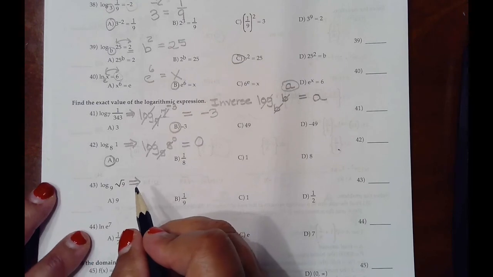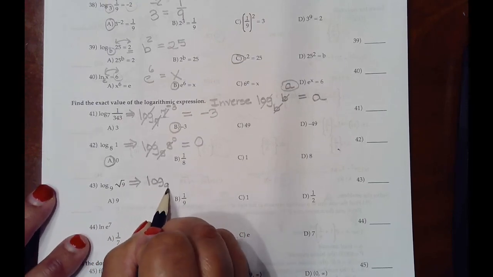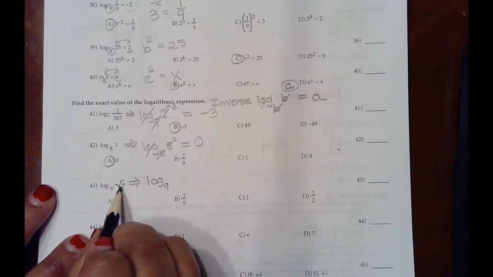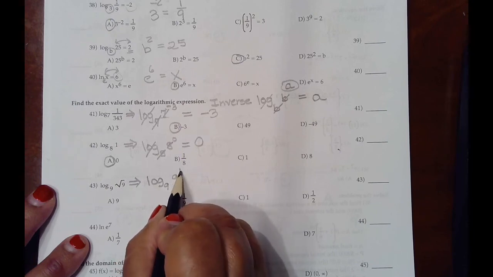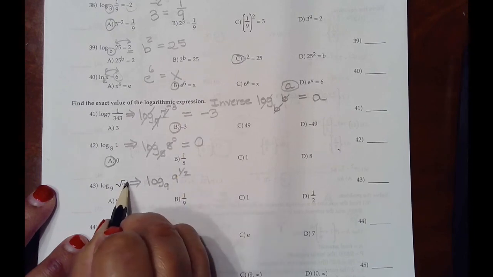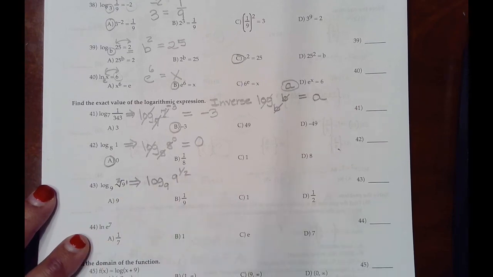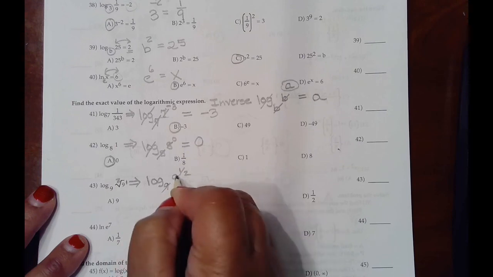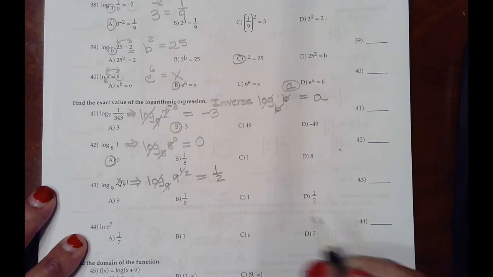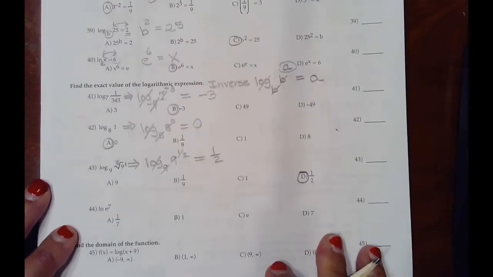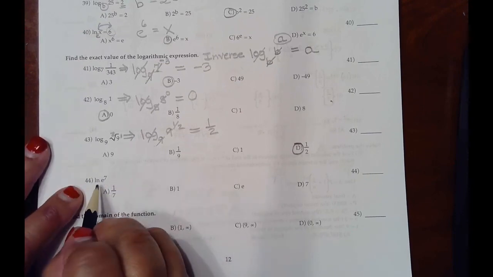In 43, I'm going to use that inverse property again. It is used a lot in solving equations. So this is log of base 9, and this, written in exponential form, is 9 to the 1/2. Square roots are written like this: you have 1, 9, that's where that 1 came from, and the index is 2. Okay, so the argument cancels with the base, takes the log with it, and this is equal to 1/2, so D.